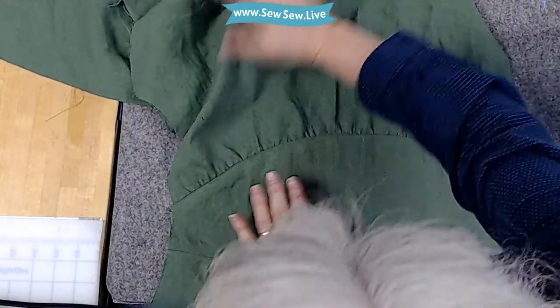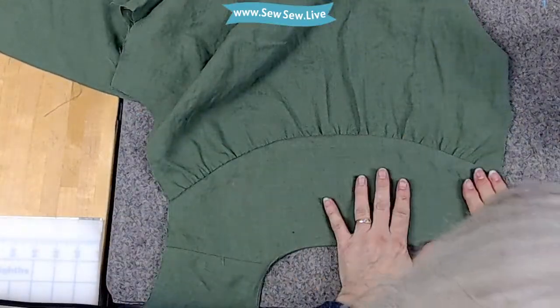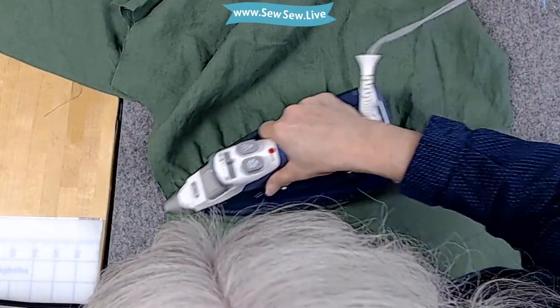Just going to give us a good tug. This is the inside of my dress. It can be a little wrinkly.